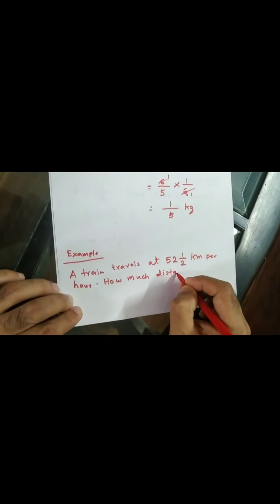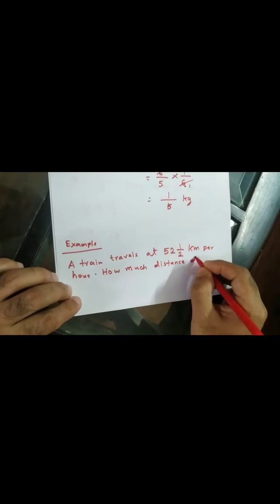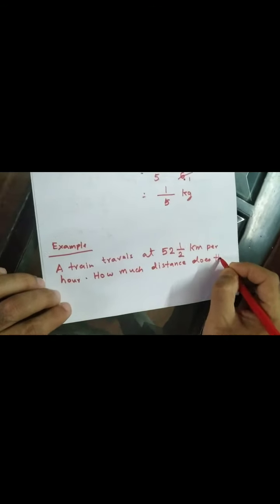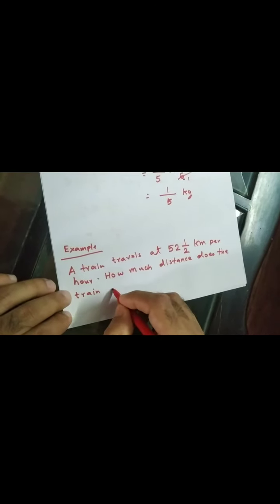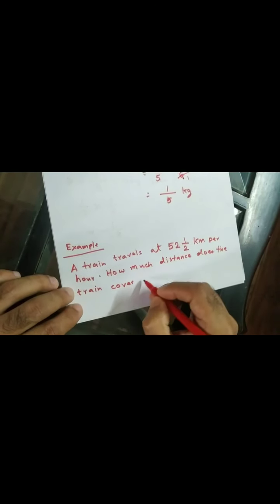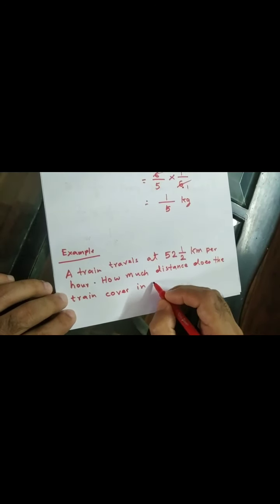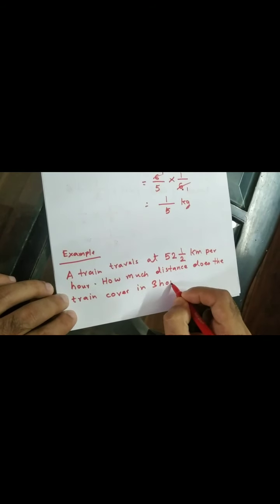So the question says, how much distance does the train cover in say 3 hours? Okay, let me move on to the next page.